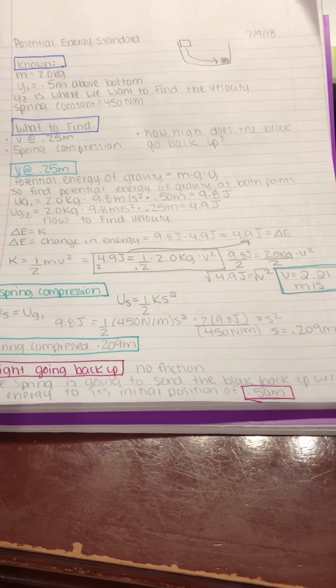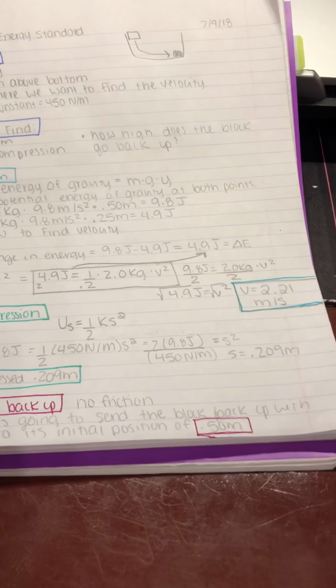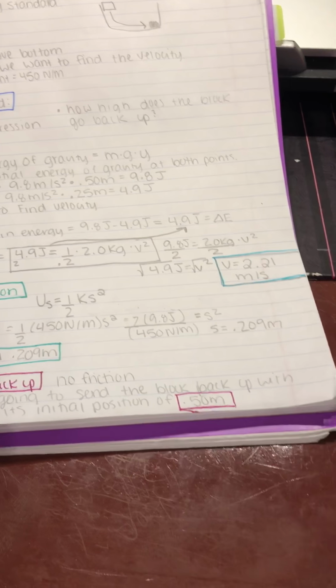We're going to set that equal to 1/2 times the spring constant, which they already gave us, which is 450 Newton meters, times s squared. After solving that, we get s to be 0.209 meters, which is how much the spring was compressed.